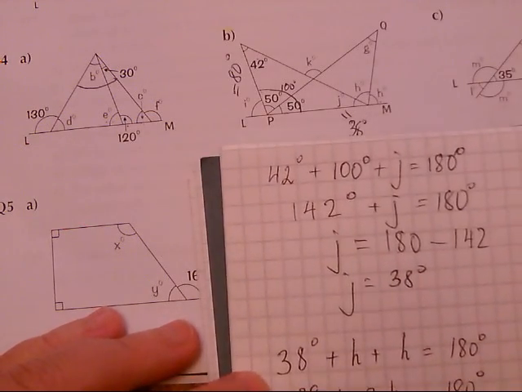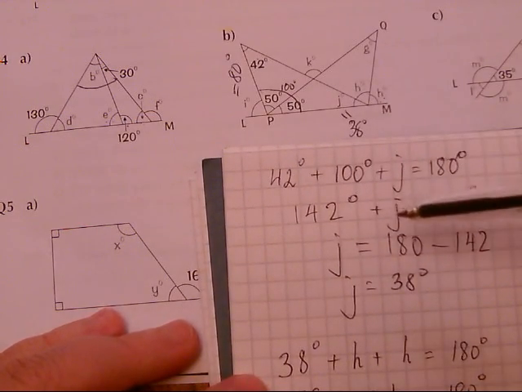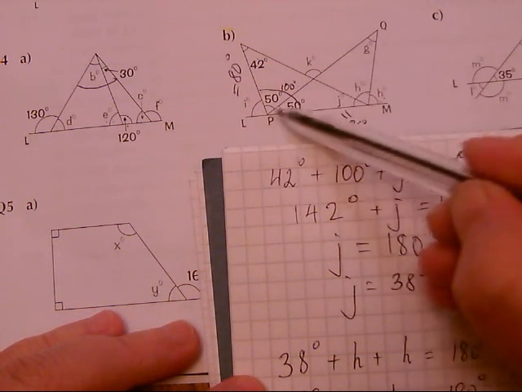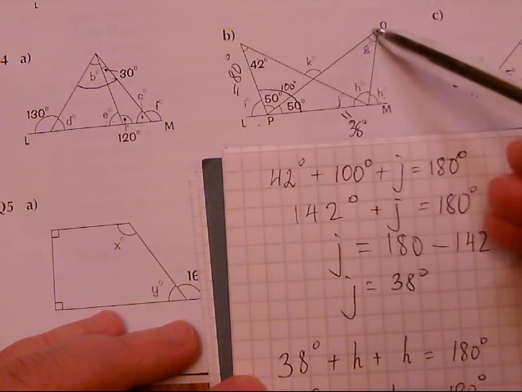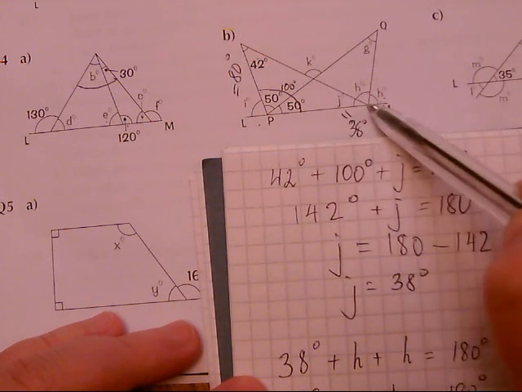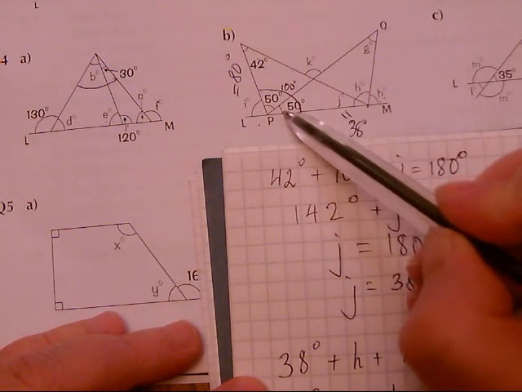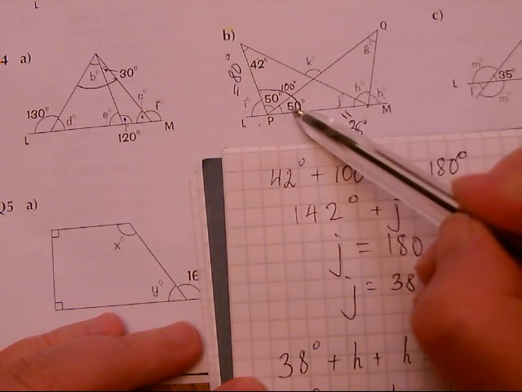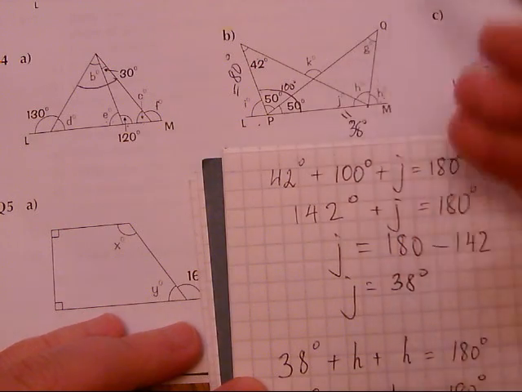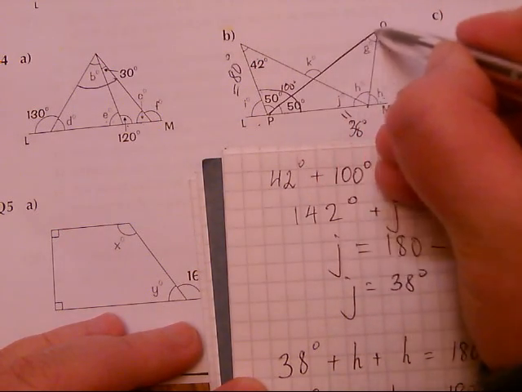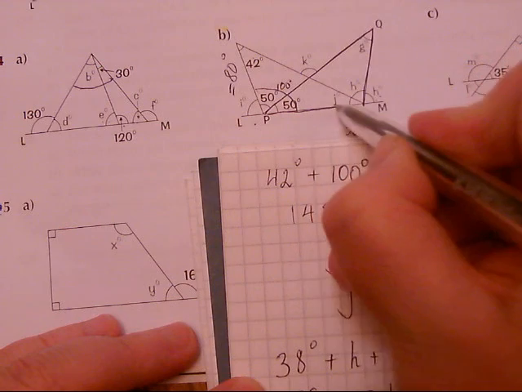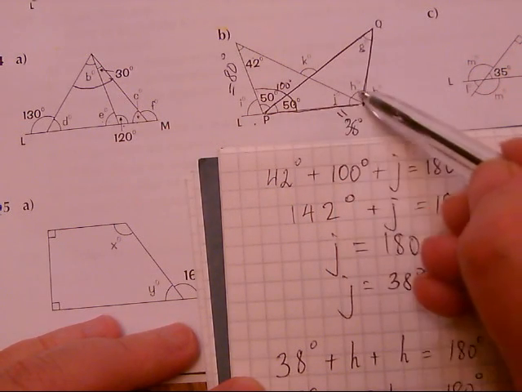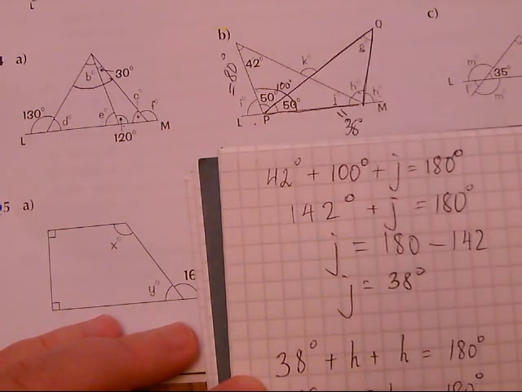Right, now we have found angle H. What else can we find? Look at this big triangle, P, Q, and whatever this point would be. Angles there add up to 180 degrees, right? So we have a 50 degrees angle here. I'm talking about this triangle, okay? In this triangle, angle 50 degrees, J and H add up to 180 degrees.